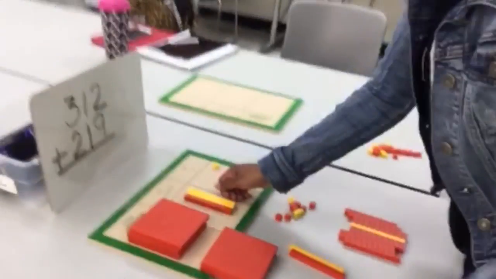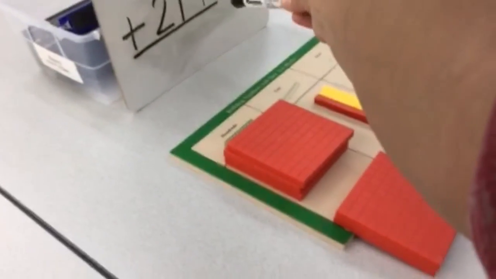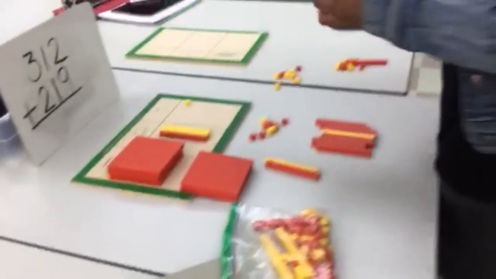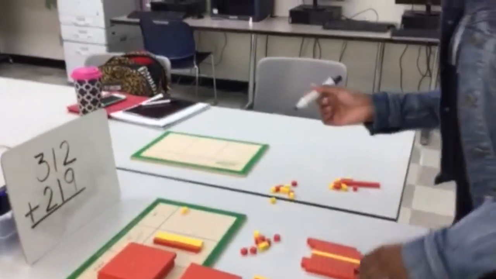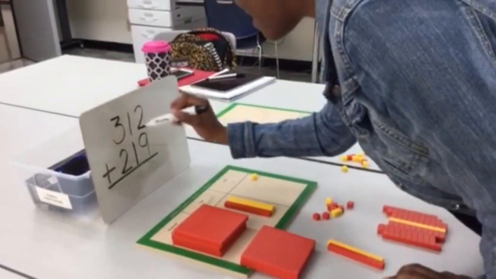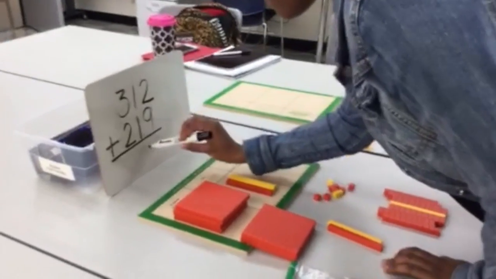Why wouldn't that be correct? Remember, you did that, right? So try to answer. That's what I'm not doing. I'm not writing it down. Yeah, so write it down. Okay. There you go. So now I have 30.